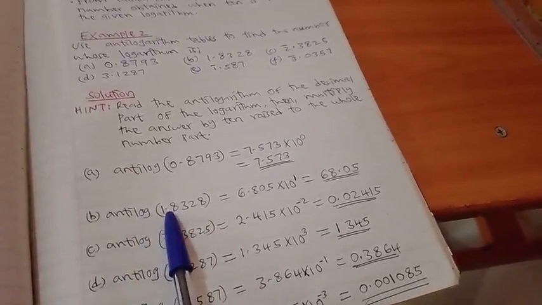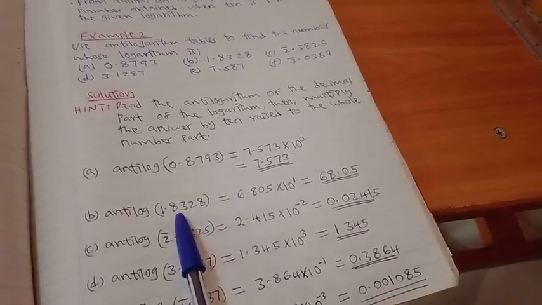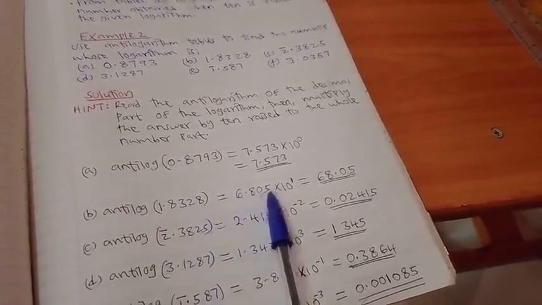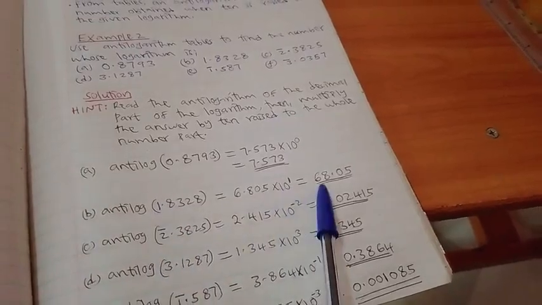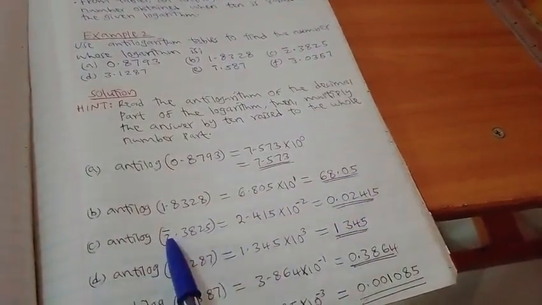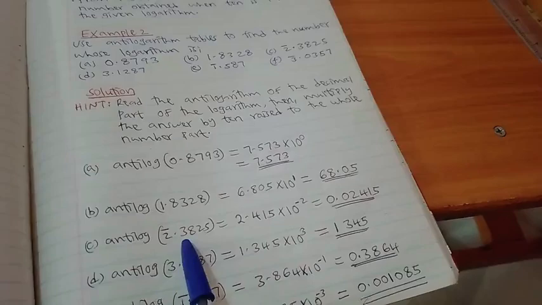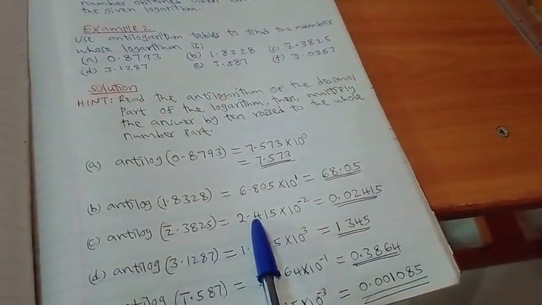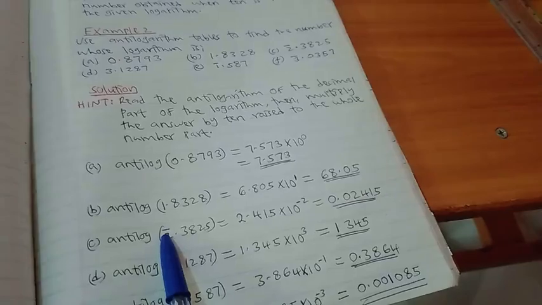Antilog of 1.8328, we take the antilog of 0.8328, which is 6.805, times 10 power 1, where 1 is the whole number out of this logarithm, we get 68.05. The antilog of bar 2.3825, we take the antilog of 0.3825, which is 2.415 times 10 power negative 2, which is from bar 2.